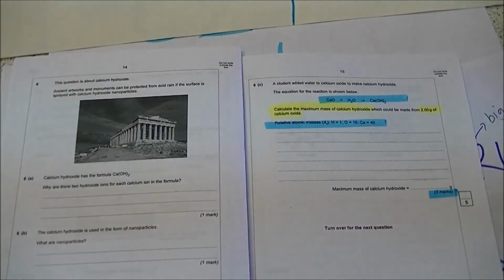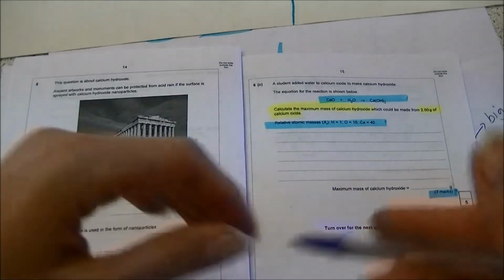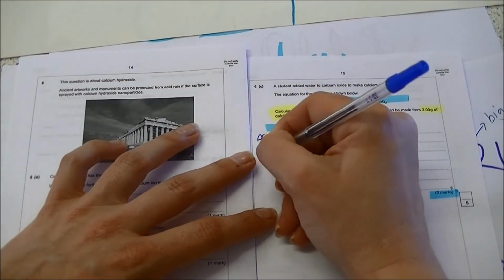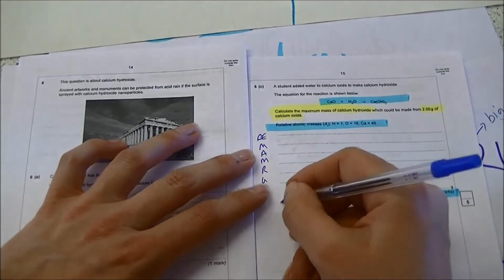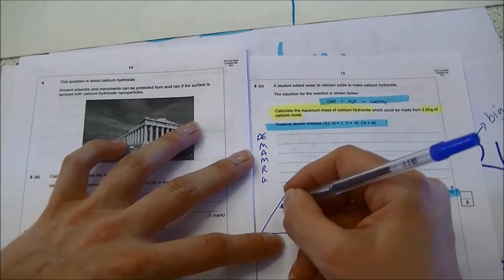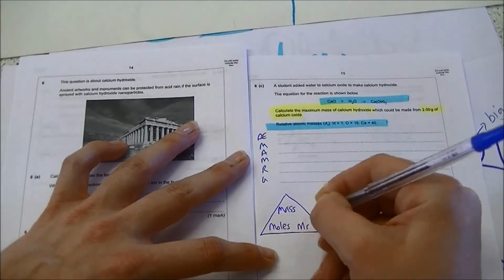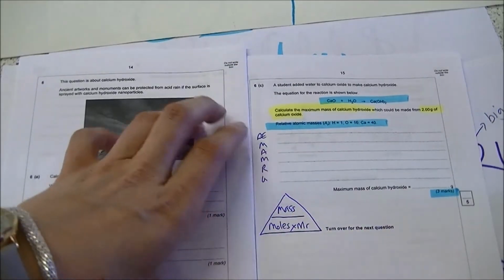Okay, we need to use BE MAMRU. So first thing I'm going to write down on the side is BE MAMRU, and then I'm just going to remind myself of my formula triangle. I might as well write that on my exam paper while I remember, so that I can use it for reference later on. So BE, balanced equation.